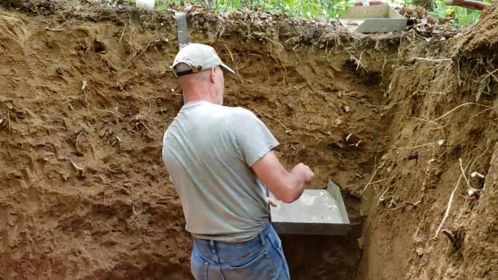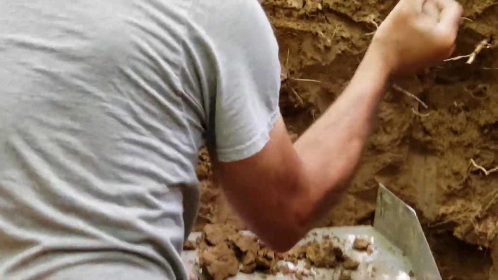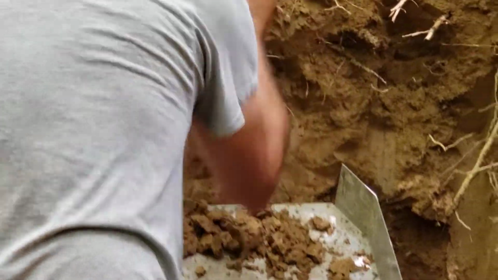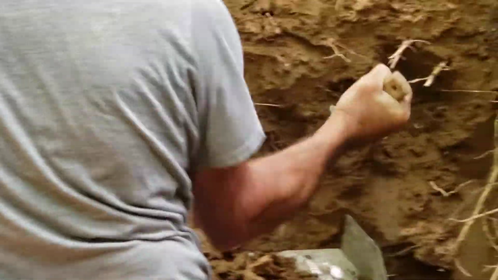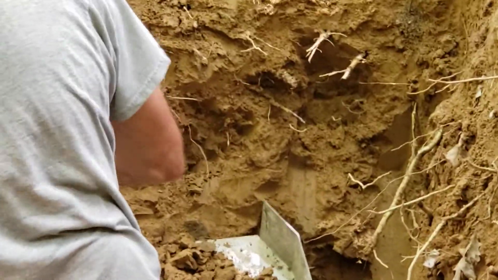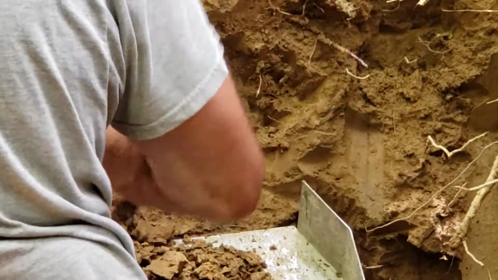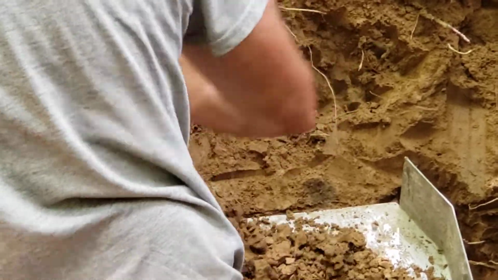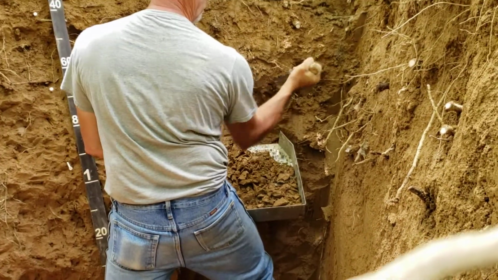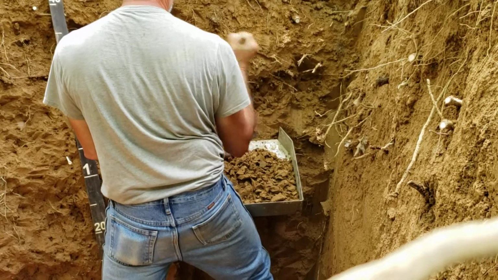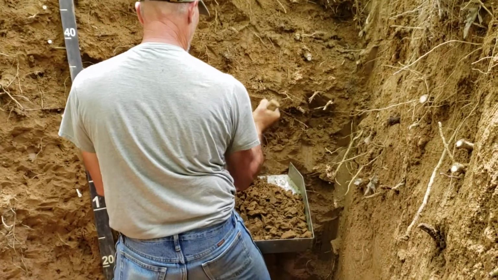So I get a tray and I just start pulling material out of this layer and getting it into my tray. And I need to get enough material into the sample bag so that they can sample all the properties. As I'm doing this, I'm looking at the structure that's coming out. I'm looking at the colors. I'm looking at roots and pores. I see lots of pores in the soil. And so those will be things I'll be describing in my profile. But we usually describe soils first and then we sample them later.